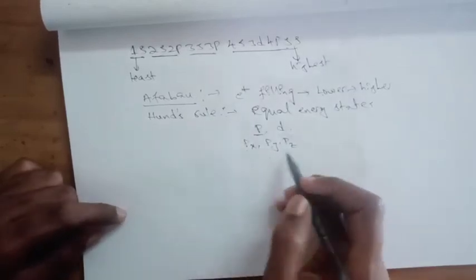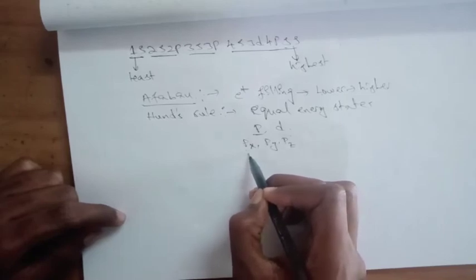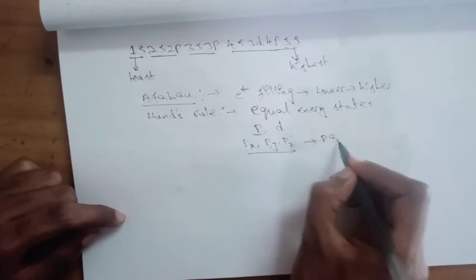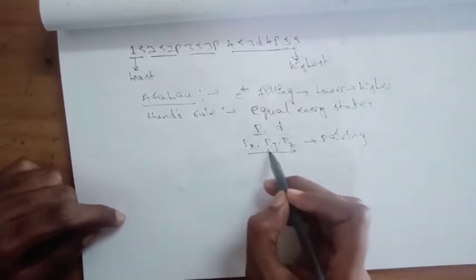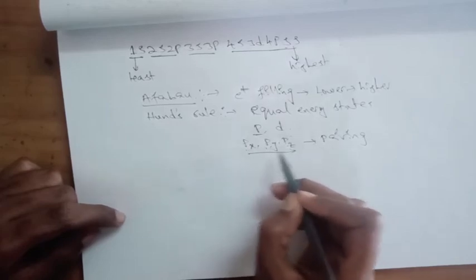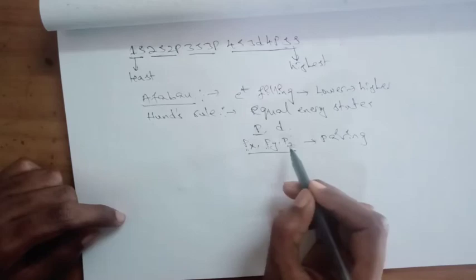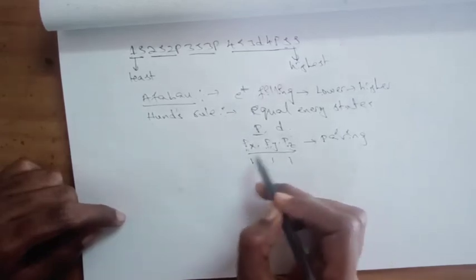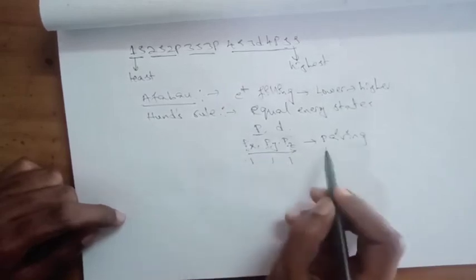It suggests that in equal energy states, these orbitals must contain one electron each. Only after that can pairing occur.